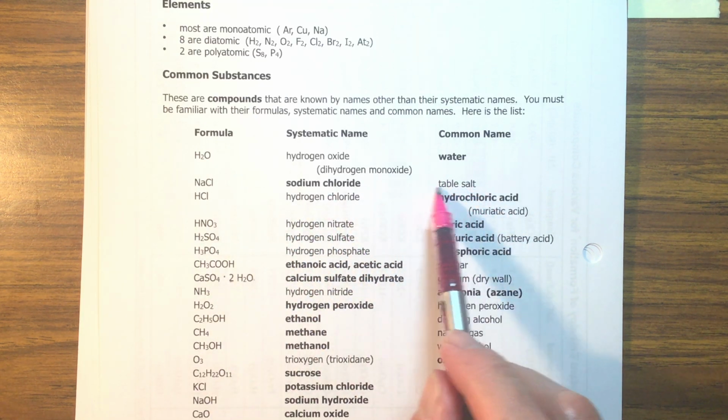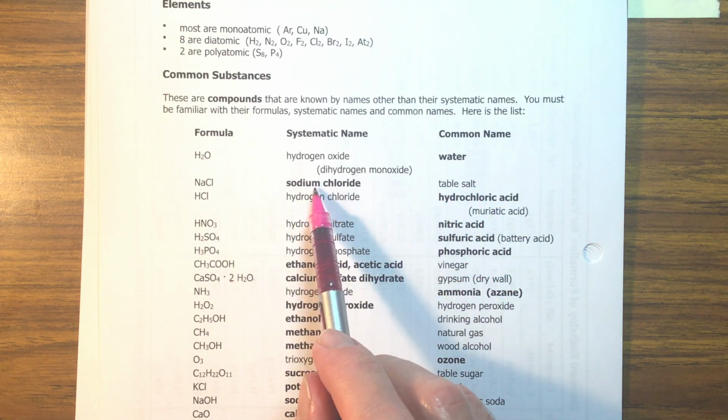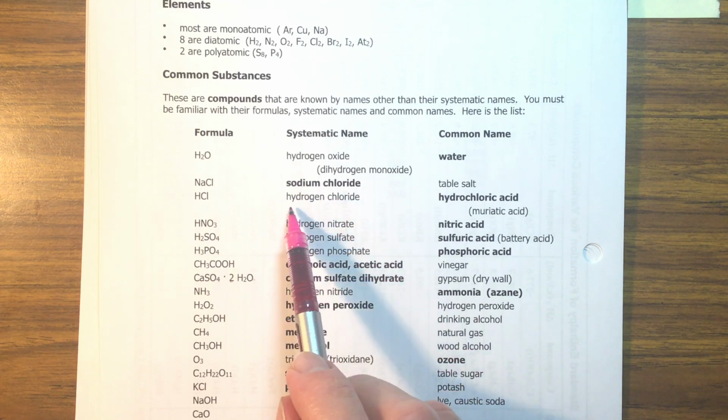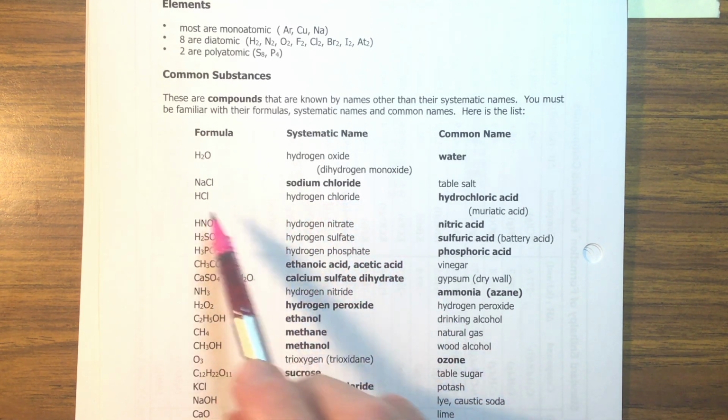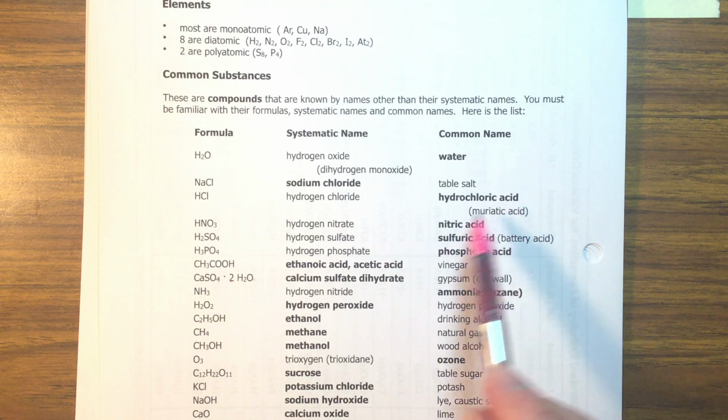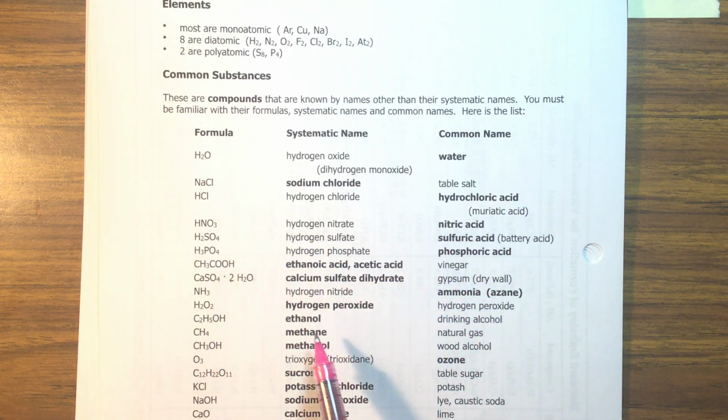Salt will sometimes be written as table salt, but you should always give sodium chloride. Hydrogen chloride, HCl, you know that that's hydrochloric acid. There's some acids in here. Ethanol, drinking alcohol. Methane is the proper name, but it's also natural gas. Sucrose, or table sugar, C12H22O11, sucrose.